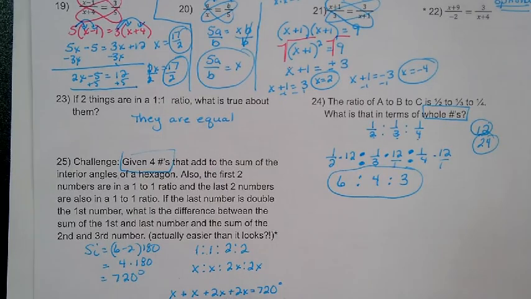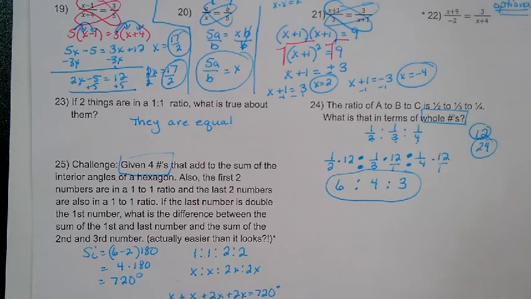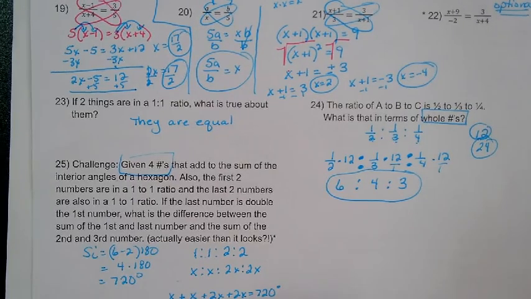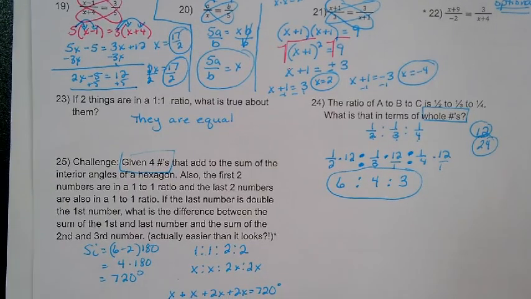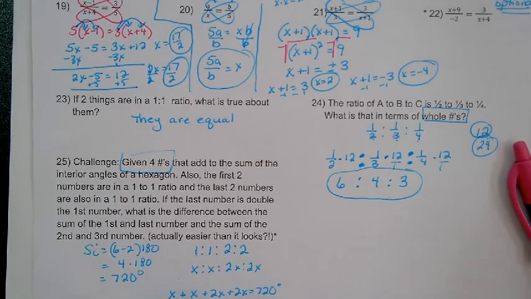X equals 120. So that means our ratio is going to be 120 to 120 to 240 to 240.